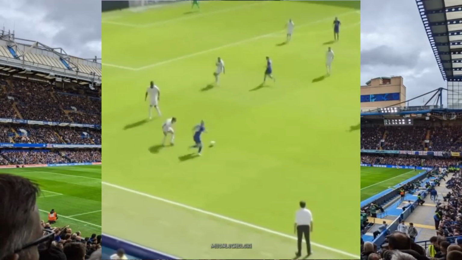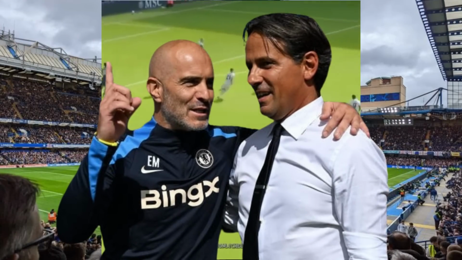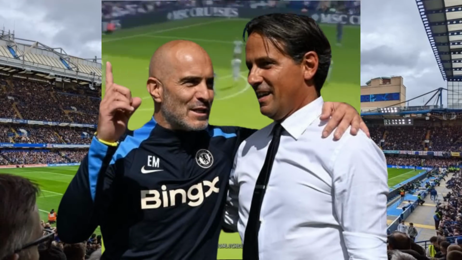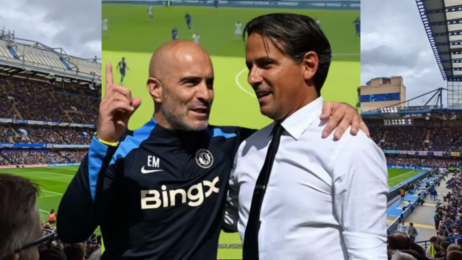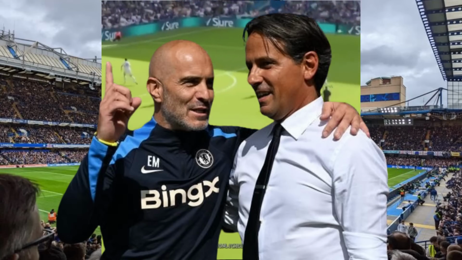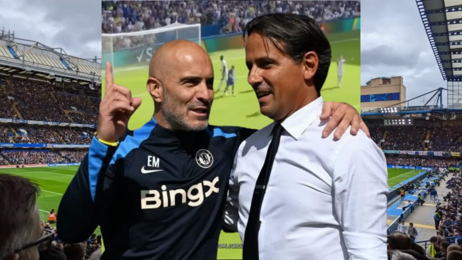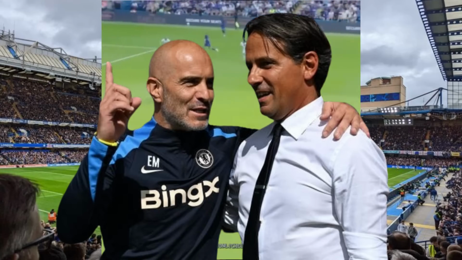Today, we are going to analyze the Chelsea versus Inter Milan match that happened yesterday. We are going to break down how Chelsea looked to attack Inter Milan. We are going to look at the structure that Chelsea employed, and see how Chelsea managed to dominate Inter Milan both in and out of possession.